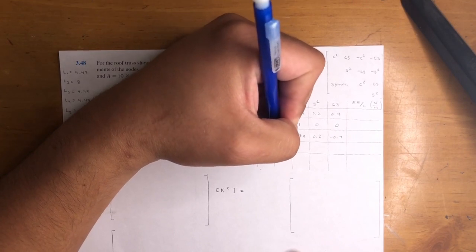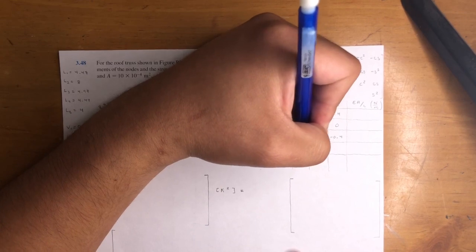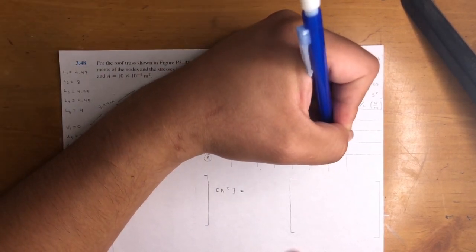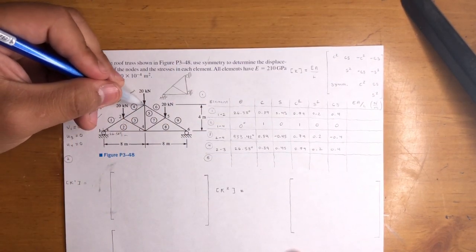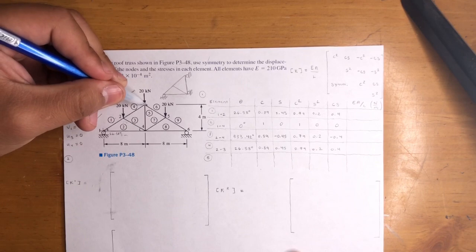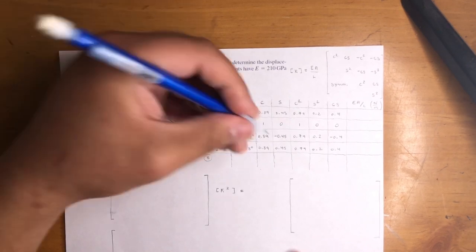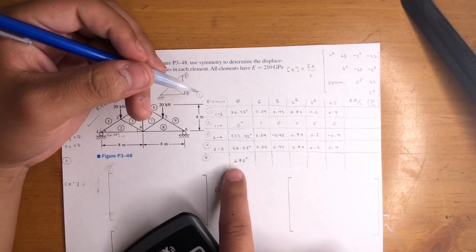0.89, 0.45, 0.79, 0.2, 0.4. Element 5, finally, it goes from 3 to 4, so I'm going to use angle 270, okay? I have my origin here. I'm going to go all the way around to 4. It's 270.